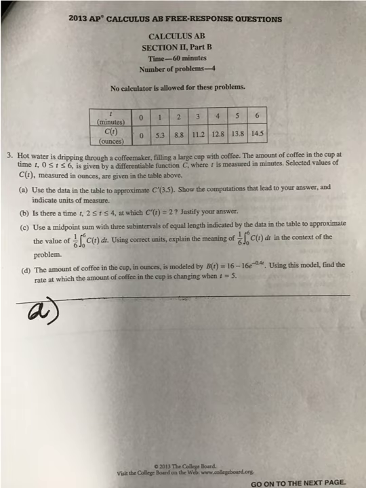Part A: Use the data in the table to approximate, keyword there, it's an approximation of the derivative of C at 3.5. Show the computations that lead to your answer and indicate units of measure. When they tell you to indicate units of measure, you get a point just for the units. So this is a 2-point problem. One for your answer, one for the units.